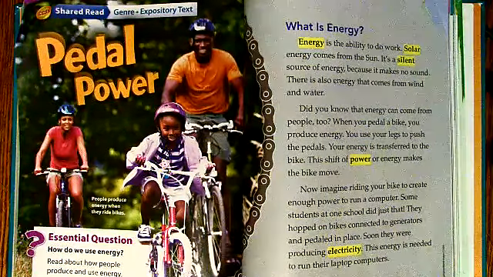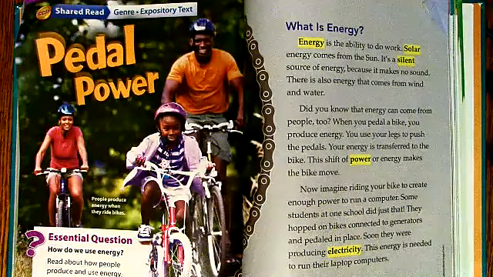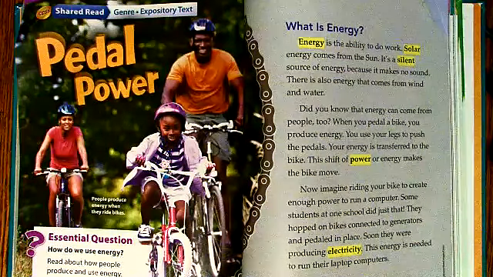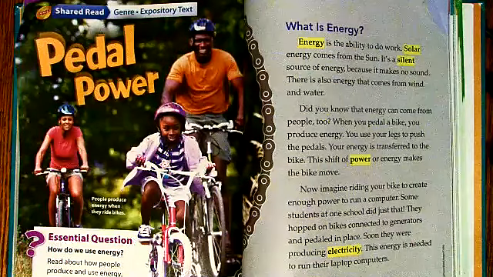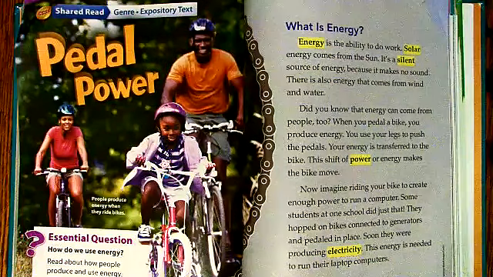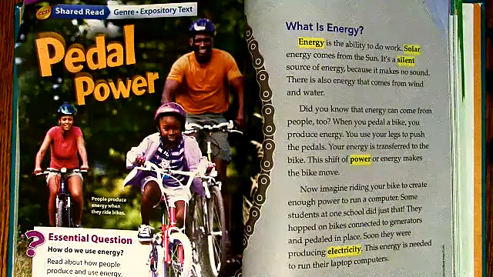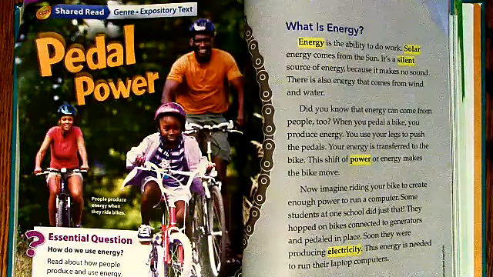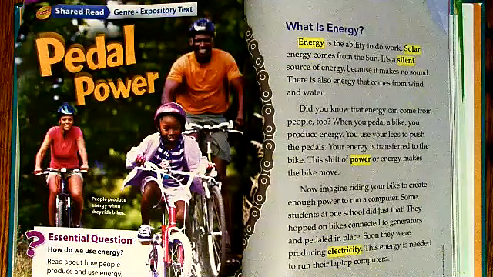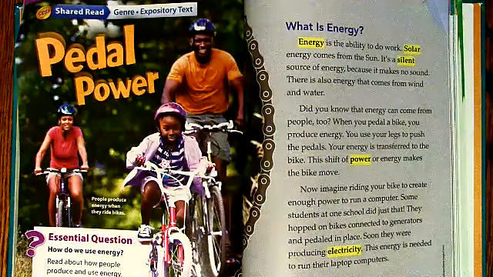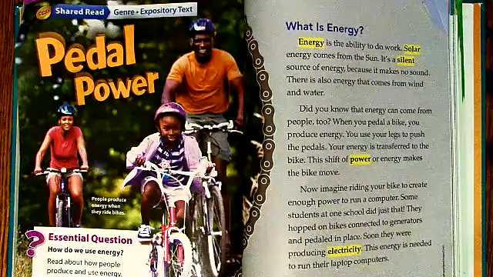Now, imagine riding your bike to create enough power to run a computer. Some students at one school did just that. They hopped on bikes connected to generators and pedaled in place. Soon, they were producing electricity. This energy is needed to run their laptop computers.